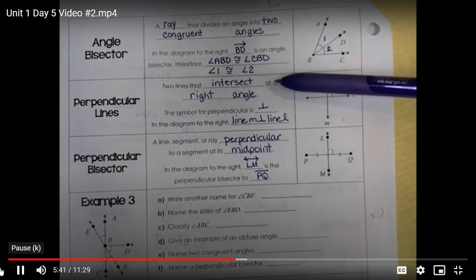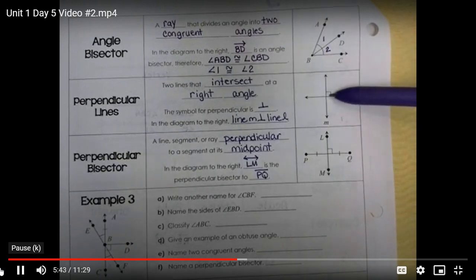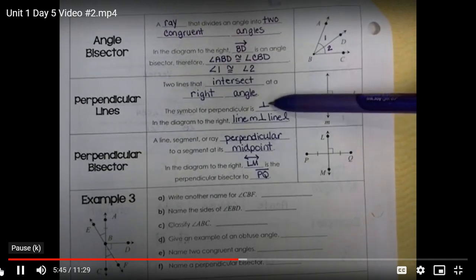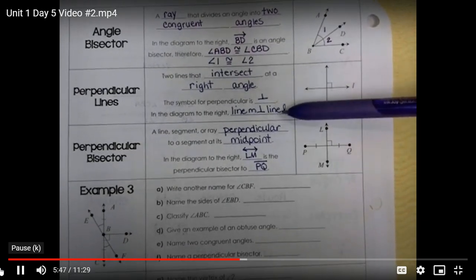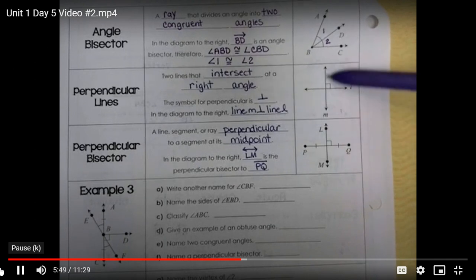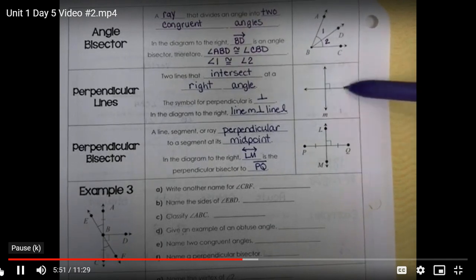Perpendicular lines, lines that intersect at right angles. There's the right angle, the symbol for perpendicular. And in the picture to the right, line M is perpendicular to line L.